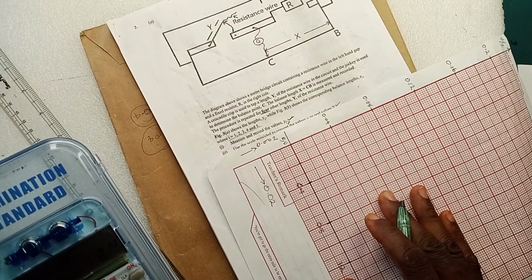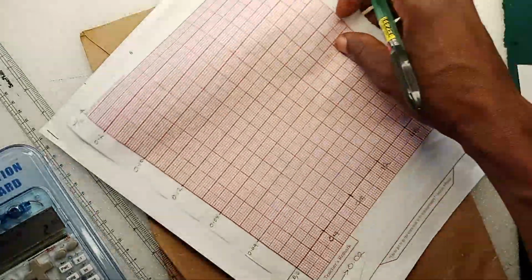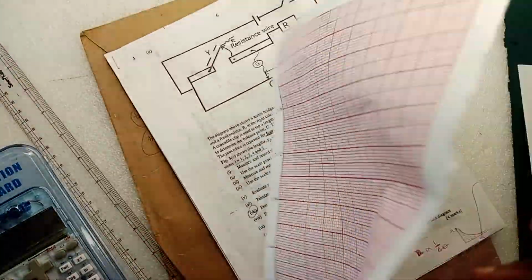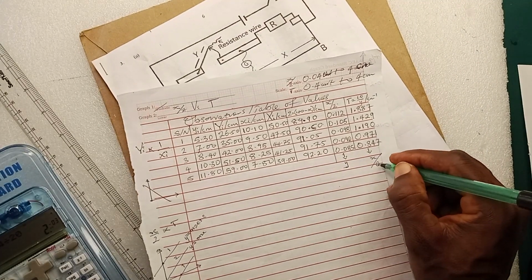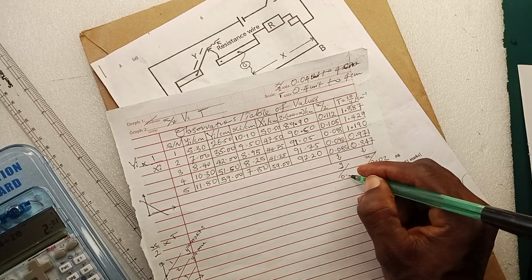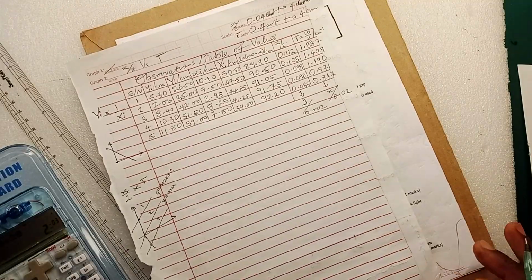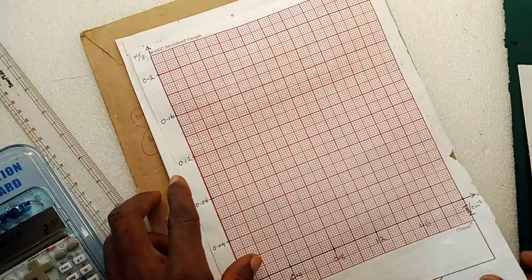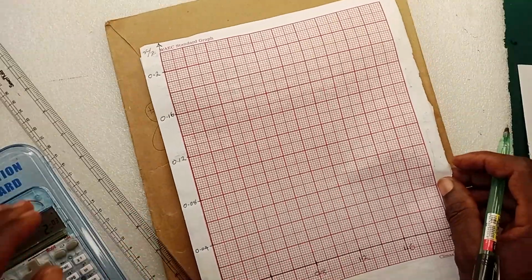So 0.002 is the value for each small box on the vertical axis. So what we are going to do is we divide everything here by 0.02. We divide everything here by 0.002, as I've been doing in the other videos. So let's go straight to the point to plot our graph.